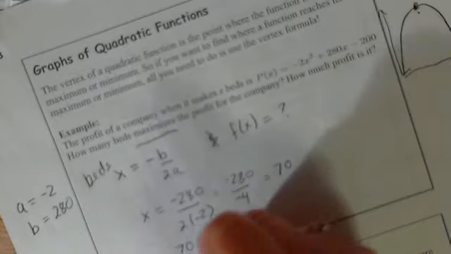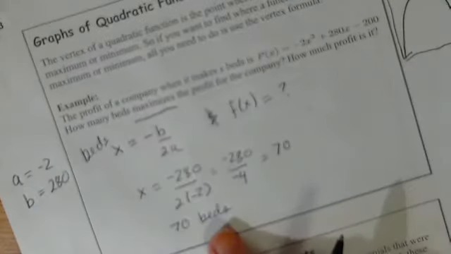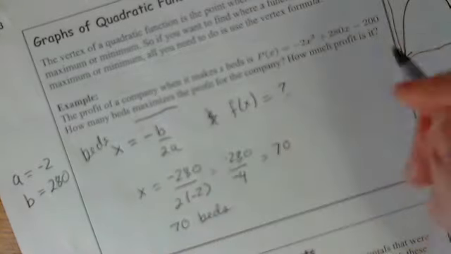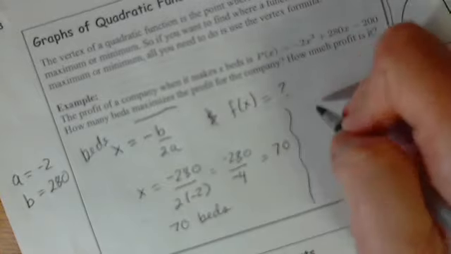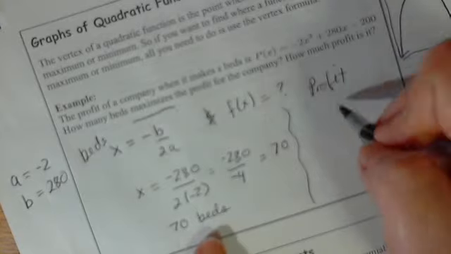So I've just found out that if this company makes 70 beds, it's going to have a maximum profit. But what is that profit? That's where we have to find f of 70. So let's go ahead and do that. We found the number of beds, so now let's find the maximum profit.